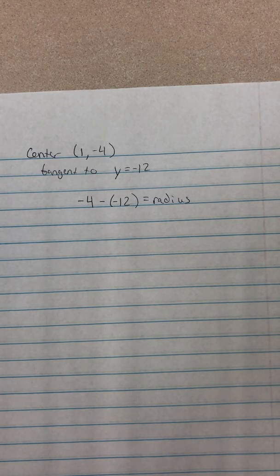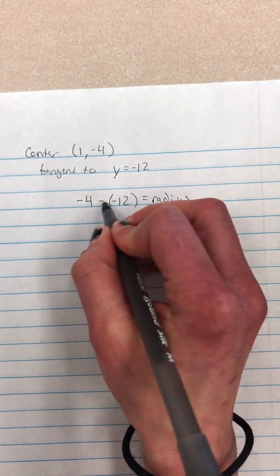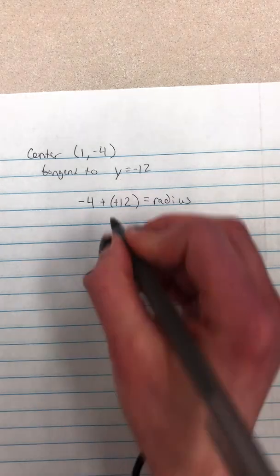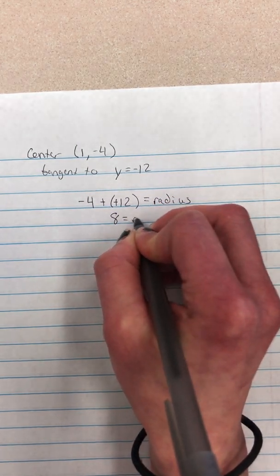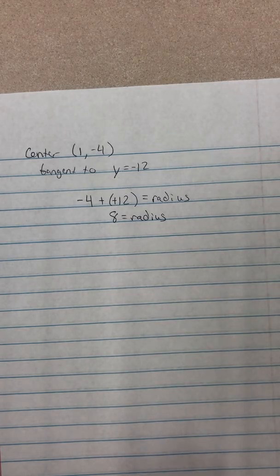If it's -9, it'll be +9. So -4 minus -12. Remember, if we subtract a negative, that's the same thing as adding a positive. So negative 4 plus 12 is going to be a positive 8. So the radius is 8 units.